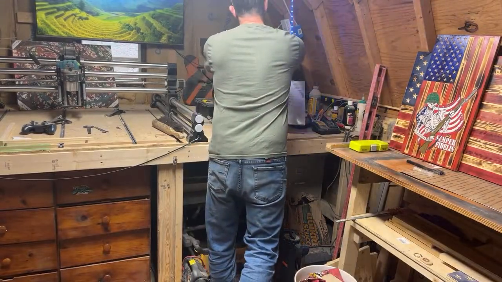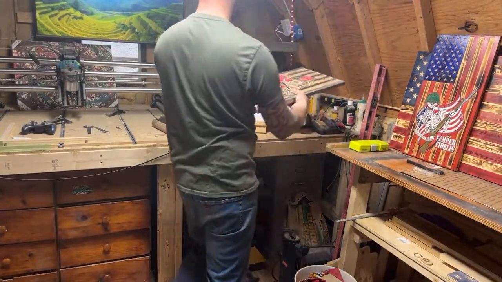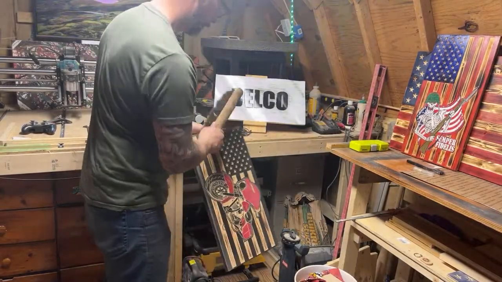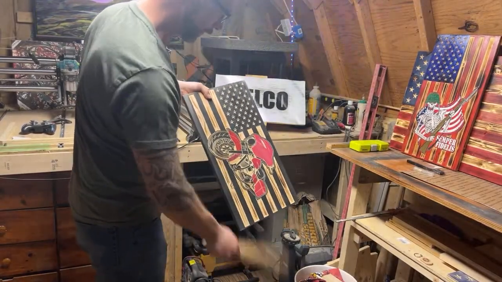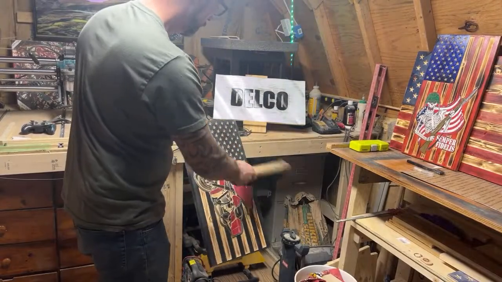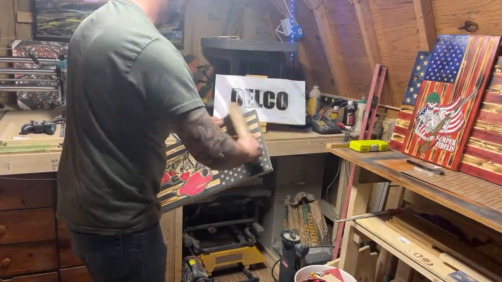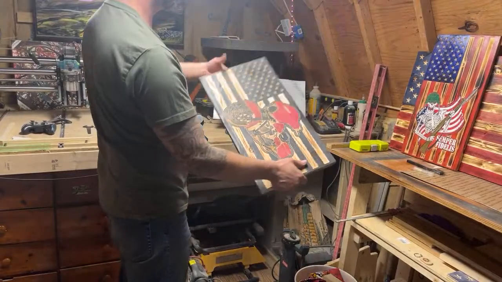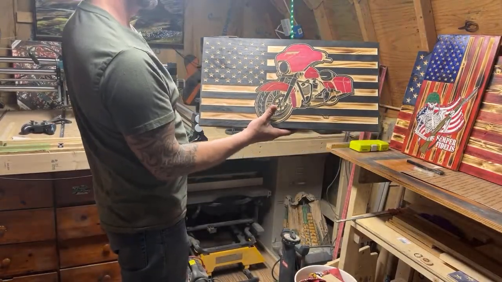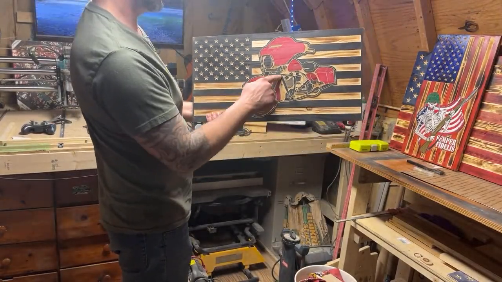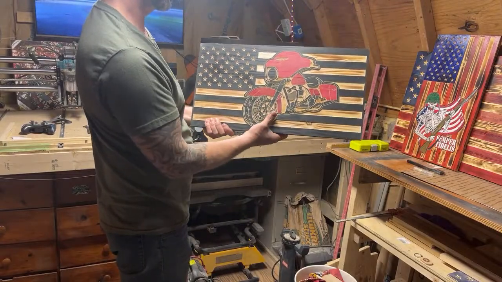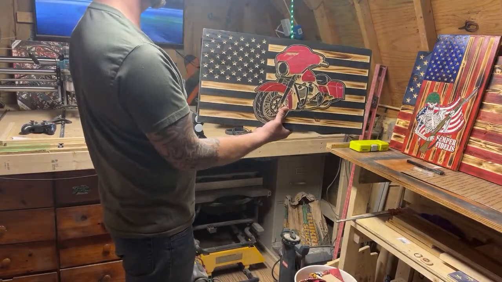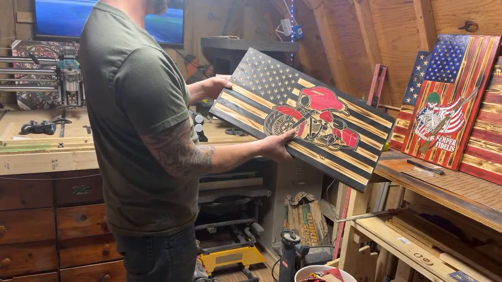Here's one that I had started making, and then I decided to recut it because the red oil-based Sharpies that I was using decided to turn pink. Plus, everything that was black, I wanted it to be reversed. So I could still use this flag in the future.